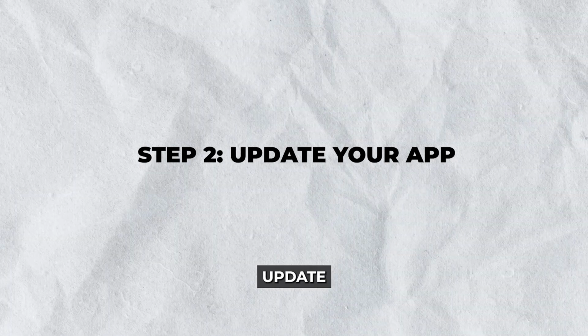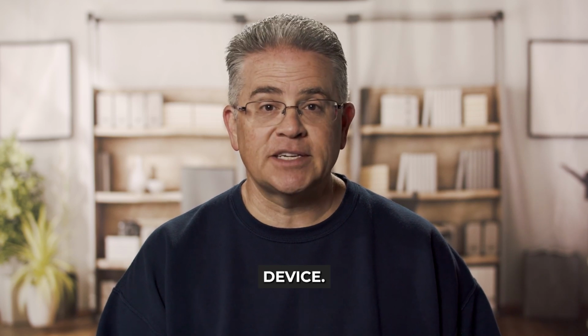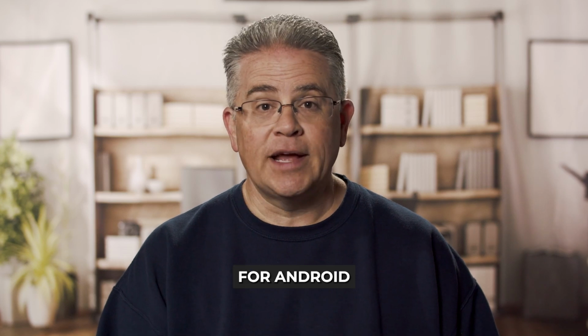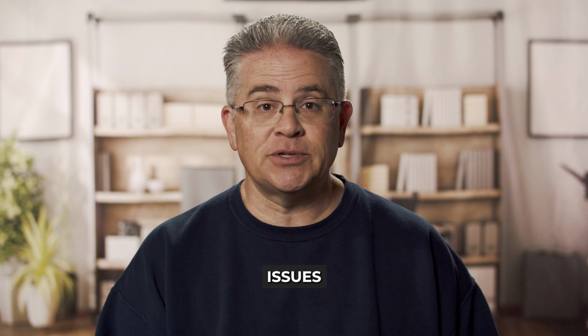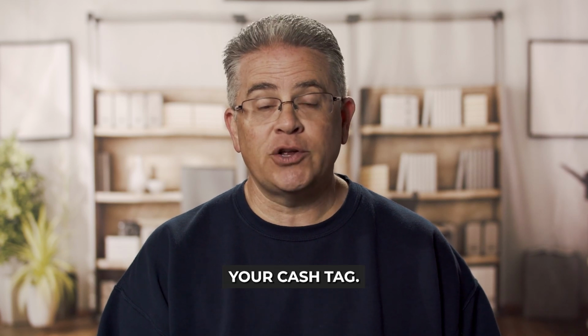Step 2. Update your app. Sometimes technical glitches happen because of outdated software. Make sure that you have the latest version of Cash App installed on your device. Head over to the App Store for iOS or Google Play Store for Android and check for any updates. An updated app may resolve underlying software issues that could be preventing you from changing your Cashtag.